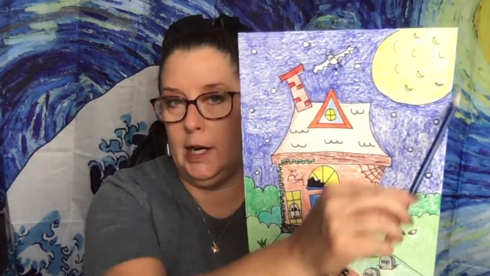We're going to draw a real simple house using some squares and rectangles and circles and semicircles, which are those half circles, a big giant moon. And then we're going to color it to make it look like nighttime. So we'll talk about how to make a nighttime sky in the lesson and how to color your windows so they look like it's nighttime.